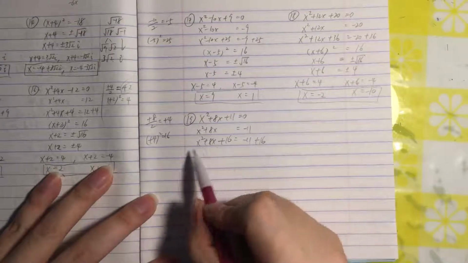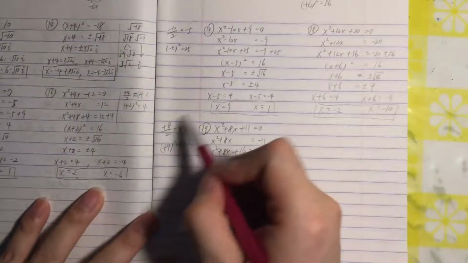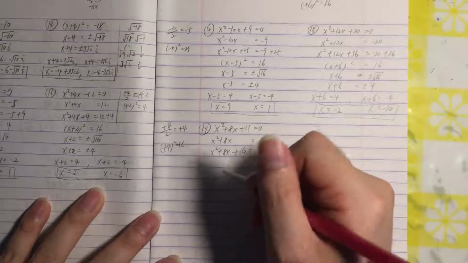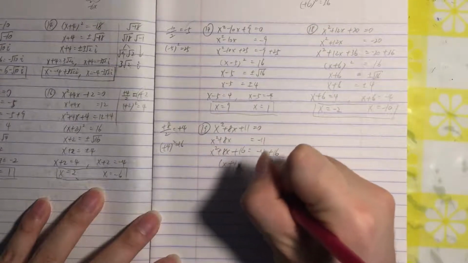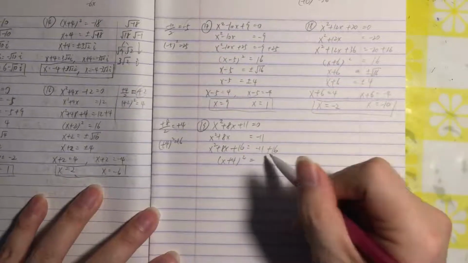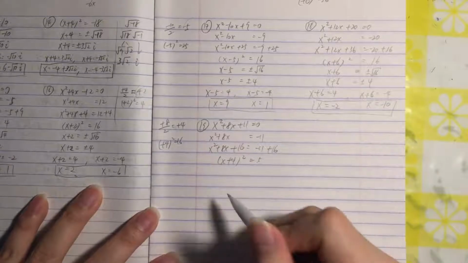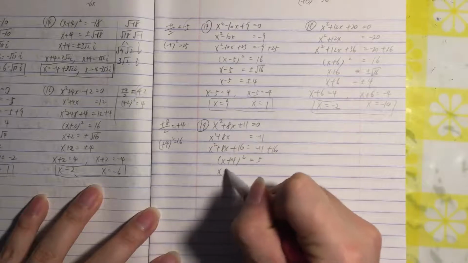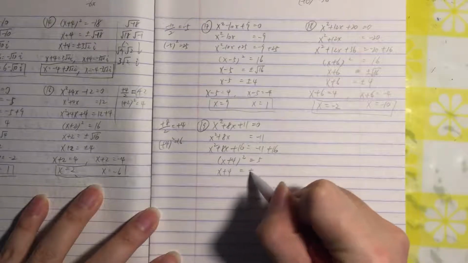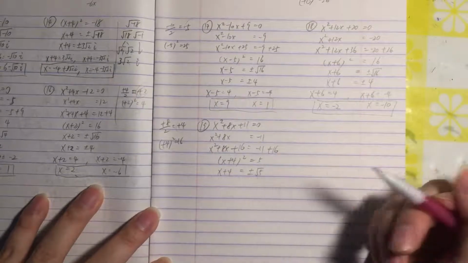Then on the left side, imagine the perfect square trinomial, a squared plus 2ab plus b squared. We can use this number to complete the square, to make a perfect square. Write it as s plus 4 squared equal to negative 11 plus 16, which is positive 5. Next, once we have a perfect square on the left side, I can take the square root on both sides. If I take the square root, I get s plus 4 equal to plus or minus square root of 5. Every time we take a square root, always add the plus or minus sign.